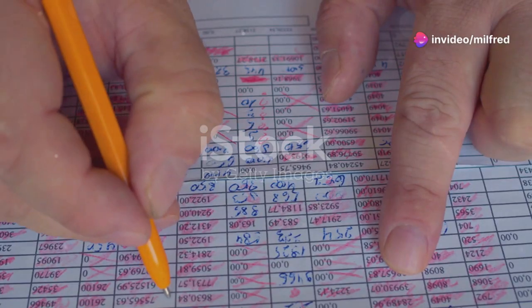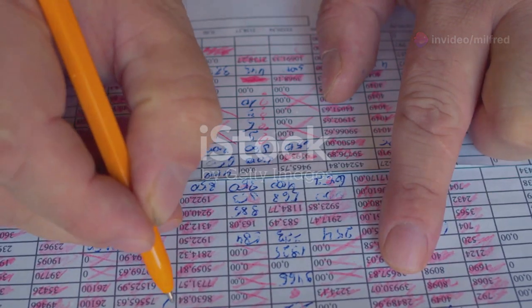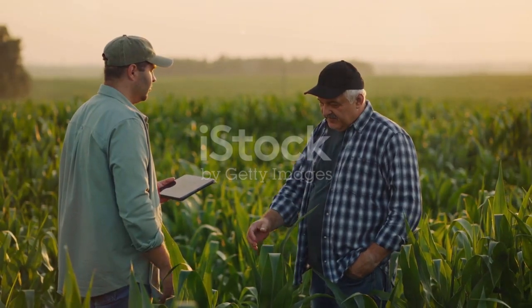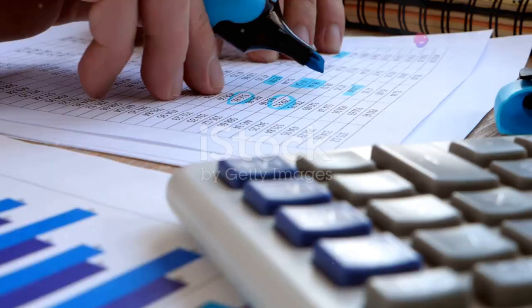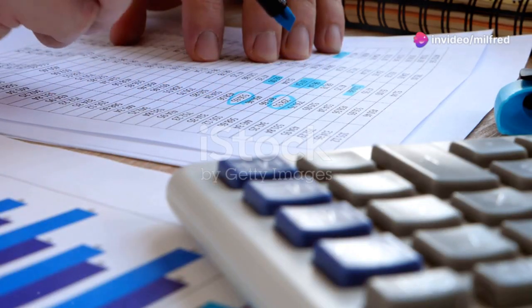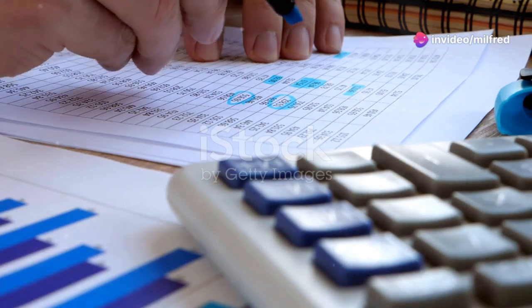Today I'm going to break down IAS 41 agriculture. Yep, we're tackling the ins and outs of accounting for agricultural activity. Let's get started. First things first. IAS 41 is all about how to account for biological assets and agricultural produce.